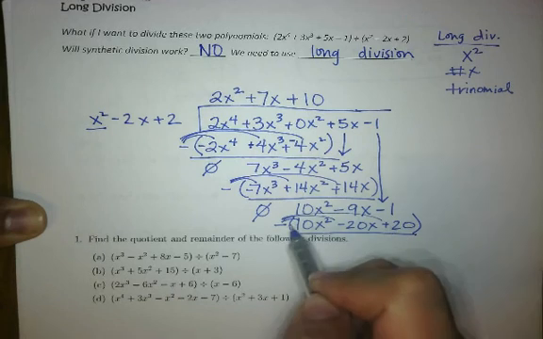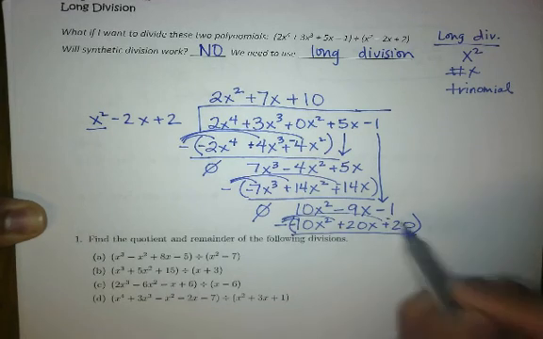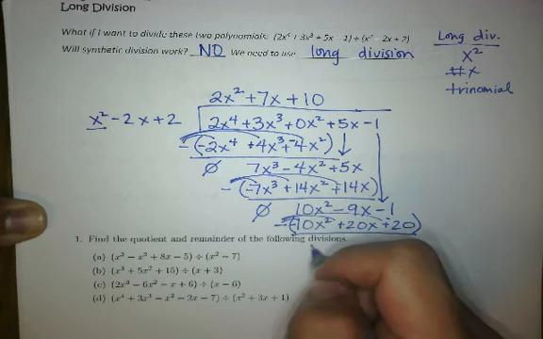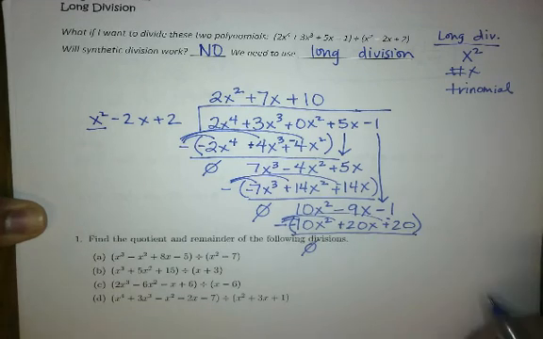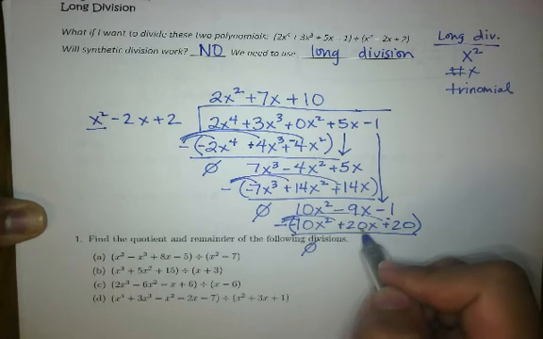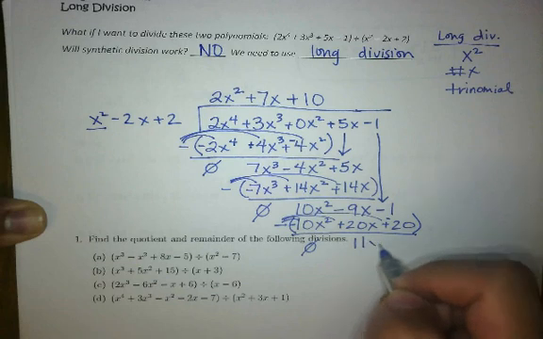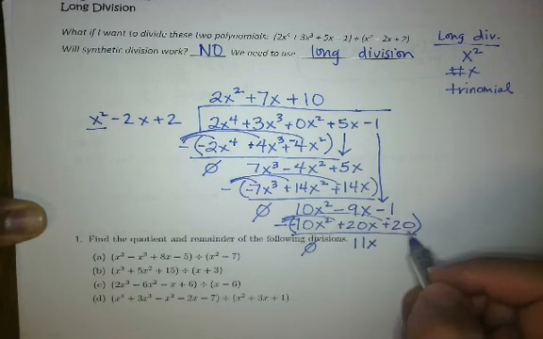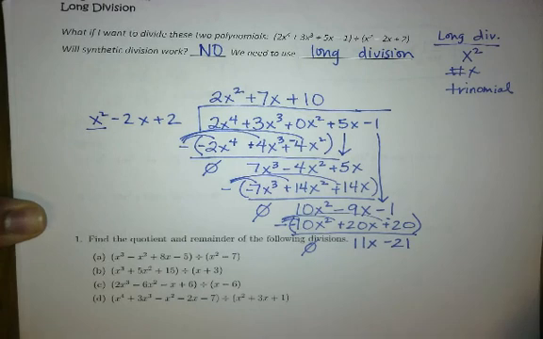So we're going to distribute that negative. It's negative, positive, negative. 10x squared minus 10x squared is 0. Negative 9x plus 20x is 11x. Negative 1 minus 20 is negative 21.